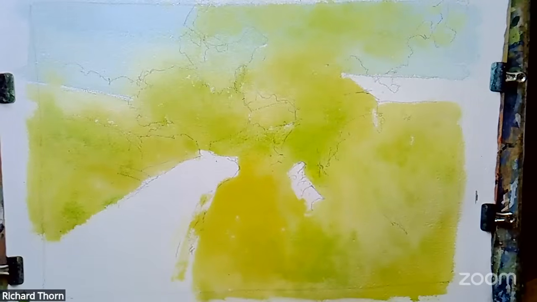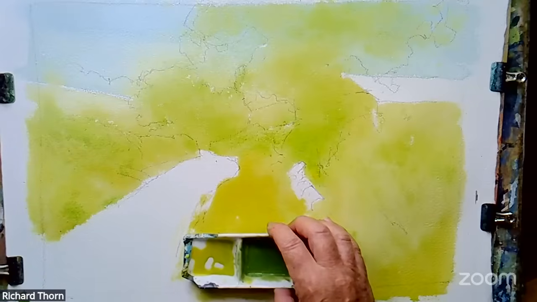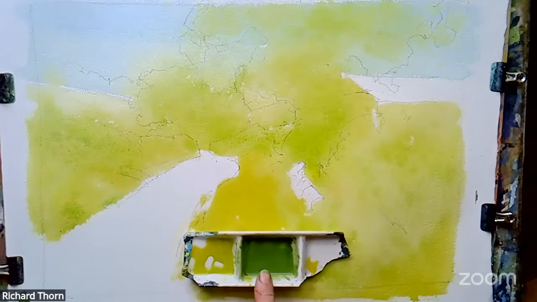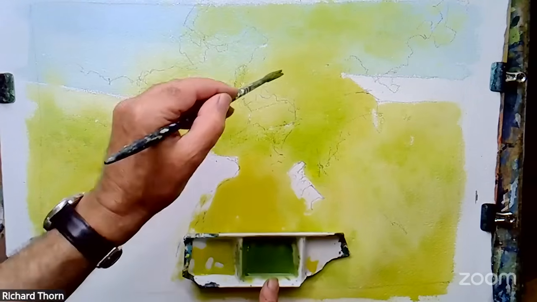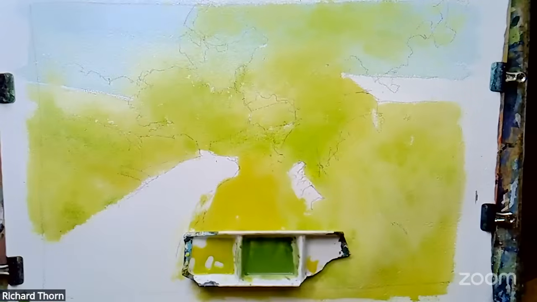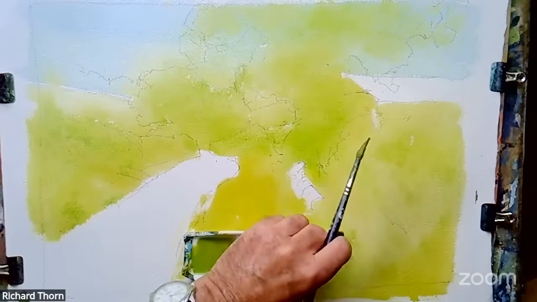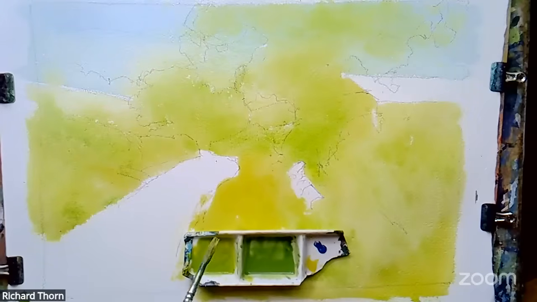Okay, that's enough of that. Sorry about that. So I've mixed up a little bit of the chromium oxide, which I'm going to use for the trees. But I'm going to also temper that with a little bit of yellow. I don't want all the same tone. And I'm going to add a little bit of cerulean blue when that's down to again add a little bit more texture.